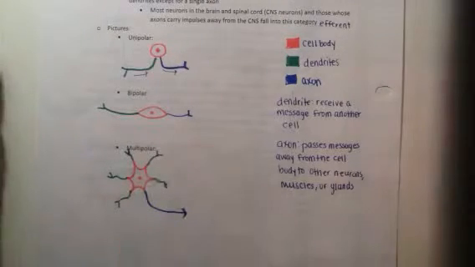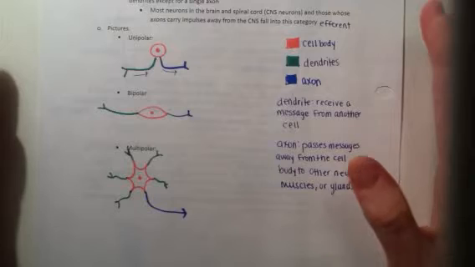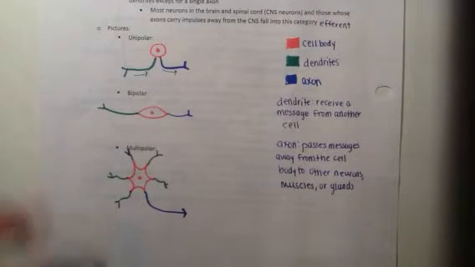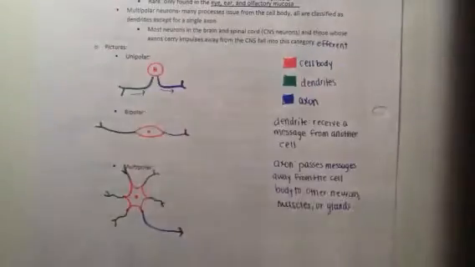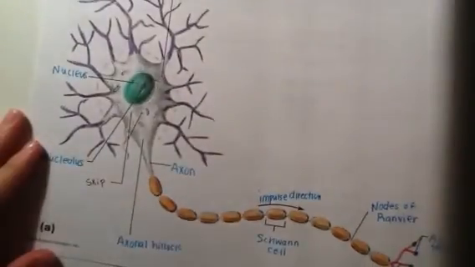Alright, that's it for this video on neuron classification. The next one we're going to do is the structure of the neuron. So the structure of the neuron is going to be this sheet here. And you are going to need some colors for this as well. So why don't you go get, let me count, 1, 2, 3, 4, 5, 6. Let's do 6 colors. Okay, go get 6 colors and get ready with this sheet here.